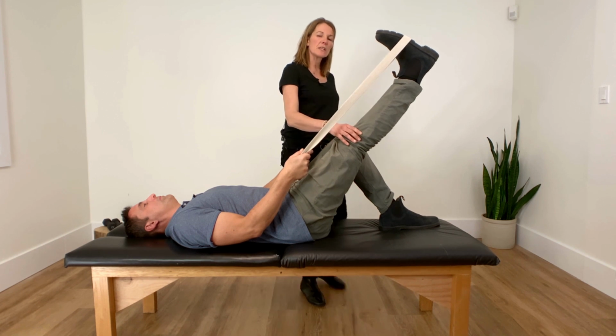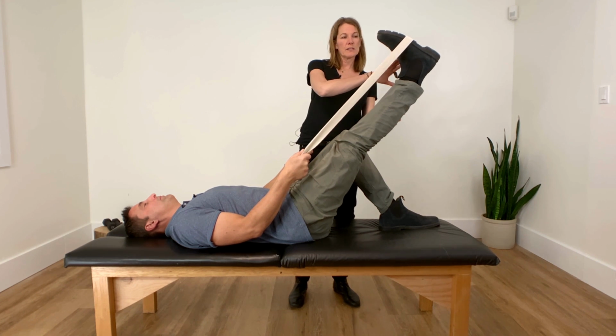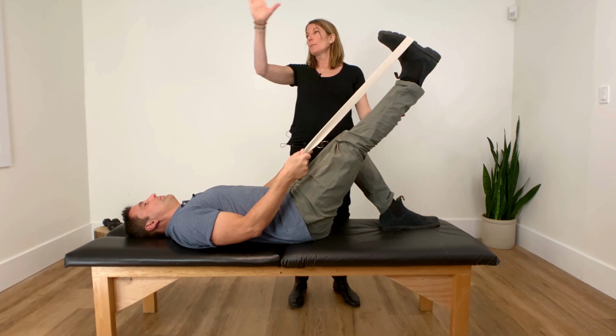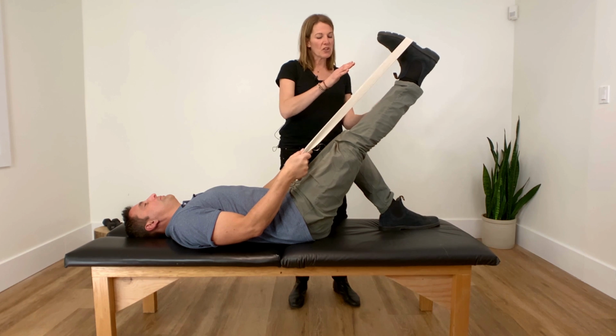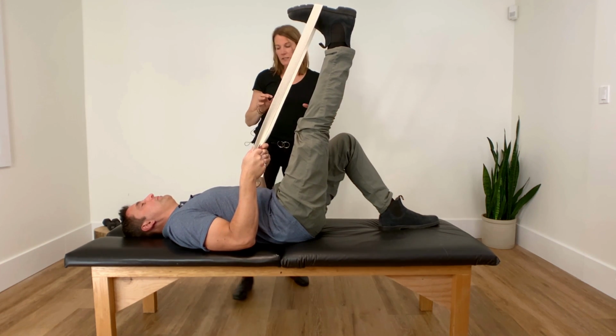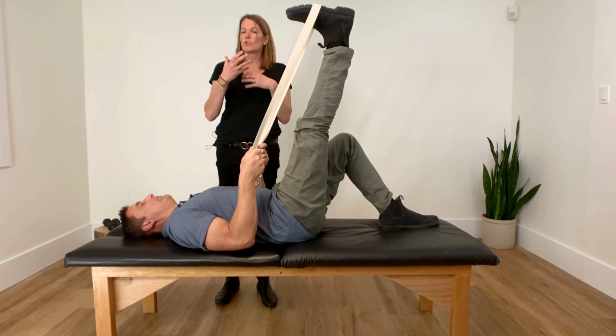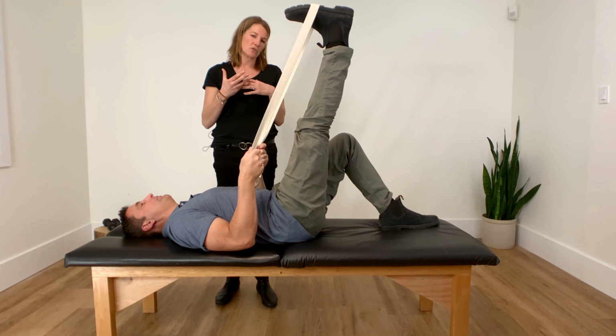You want to keep your knee, you don't have to lock it, but you want to keep it as straight as possible. And then the angle that he's pulling is sort of as if it was going to go up and over his head. So he's just going to take it to the point where he can stay, he's pretty flexible, to where he can stay breathing very comfortably. He doesn't want to scrunch up his face or start breathing in a stressed manner while he's doing it.